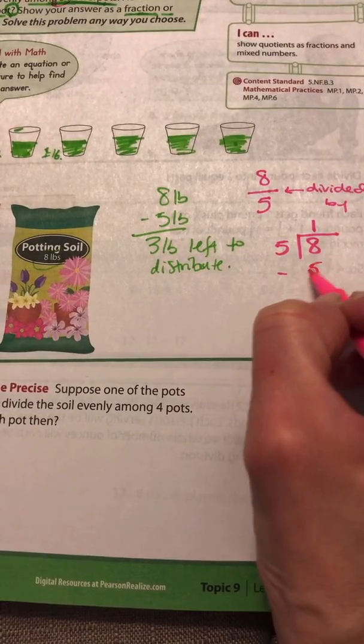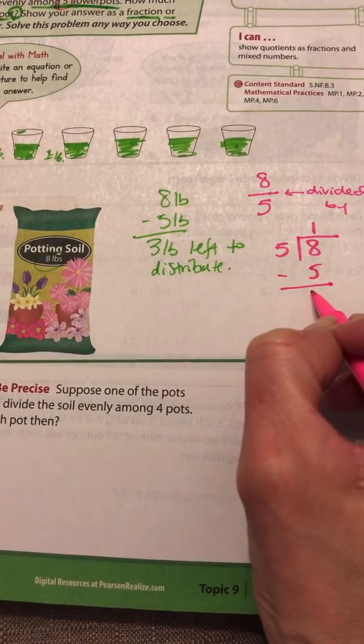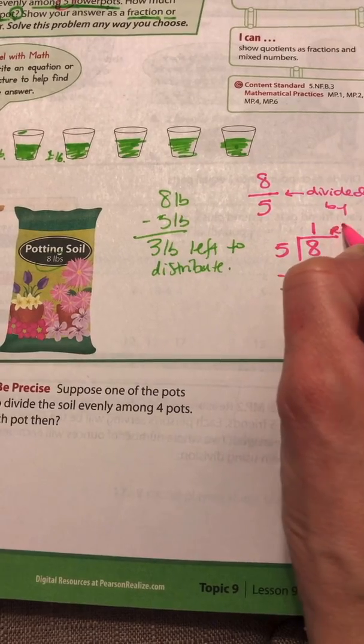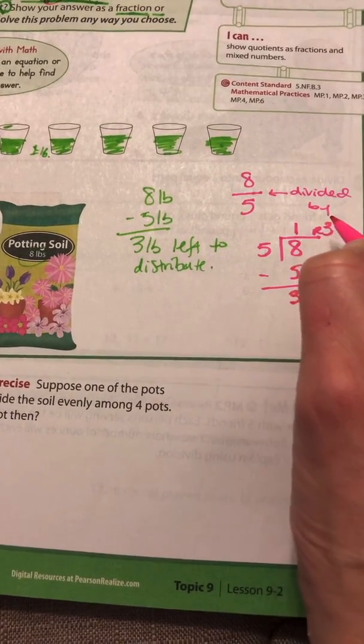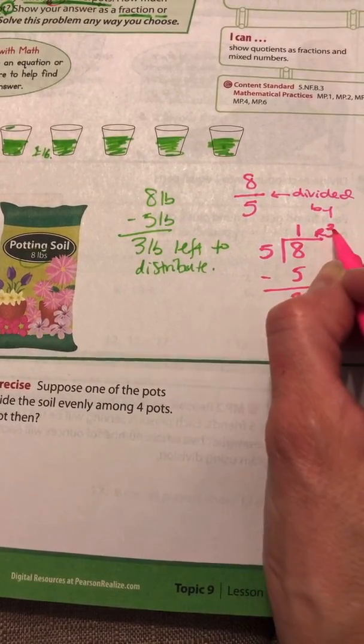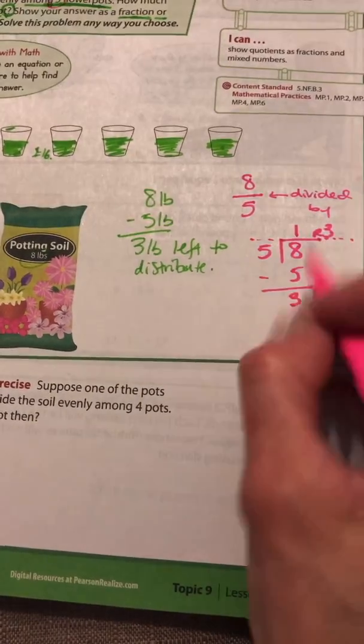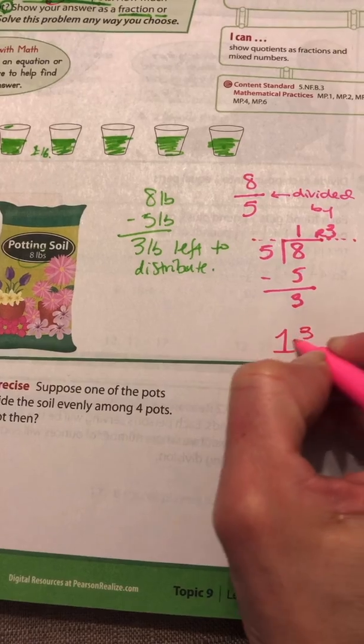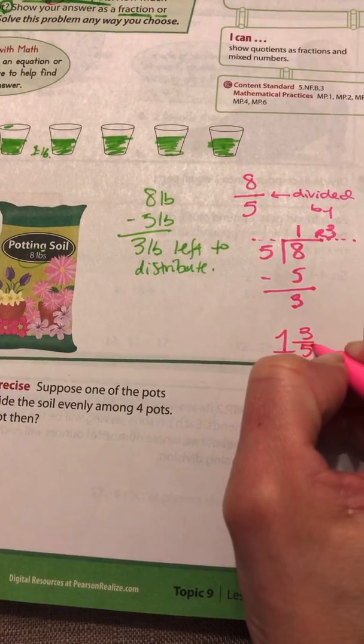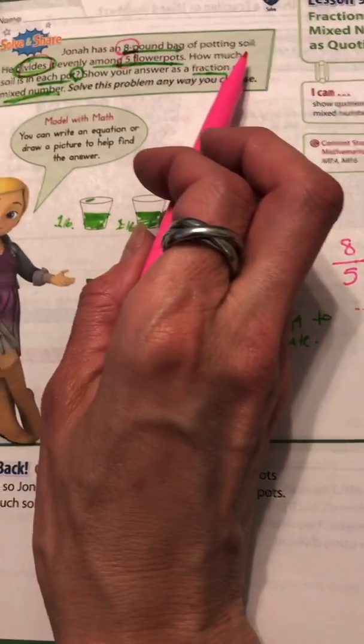And 8 divided by 5 is 1 with a remainder of 3. And we know by walking the plank that 1 is going to be our whole number, and then we've got the remainder of 3 on the top of the plank and the 5 on the bottom. So 1 3/5 of a pound is what would be in each pot.